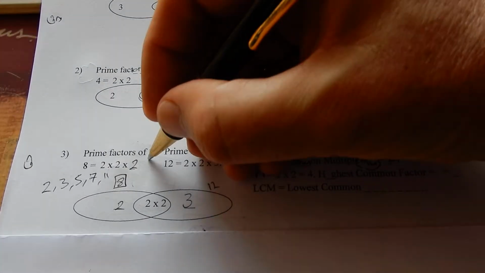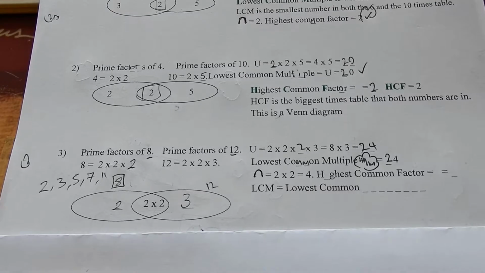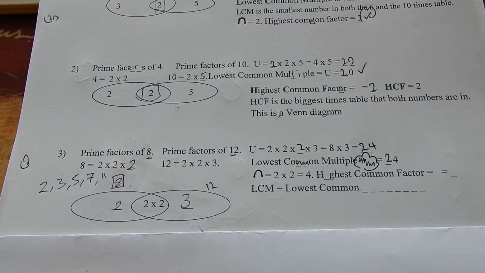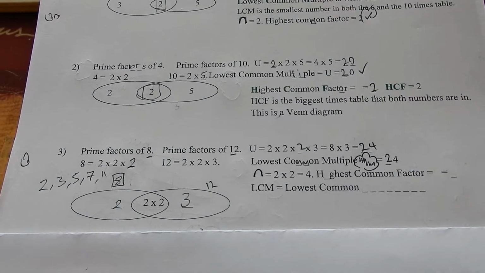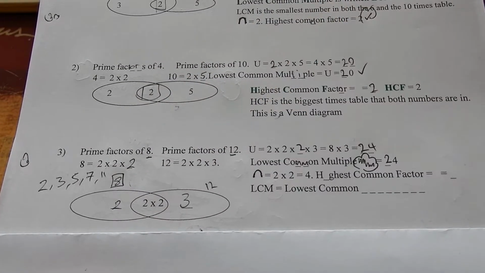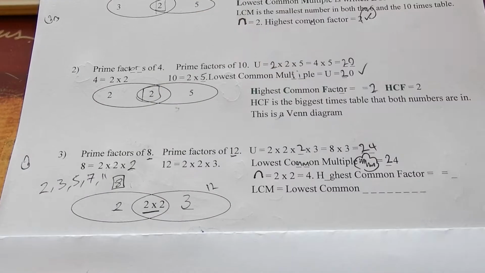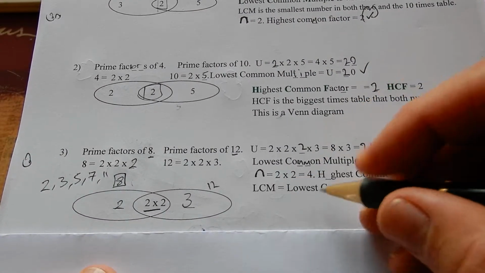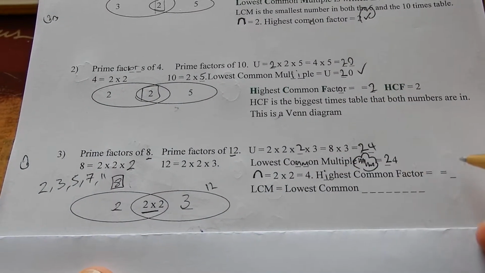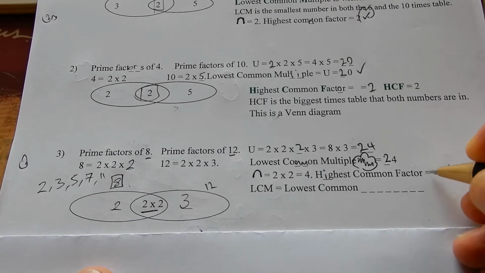If you do the 8 times table and the 12 times table, the first number that they've got in both their times tables is 24. 3 times 8, 2 times 12. The intersection is the bit in the middle. 2 times 2 is 4. The highest common factor equals 4.